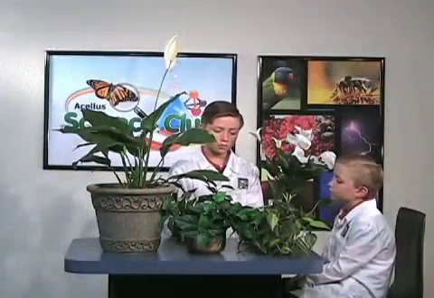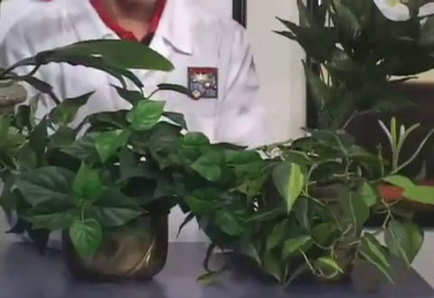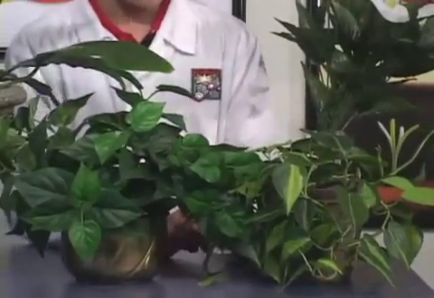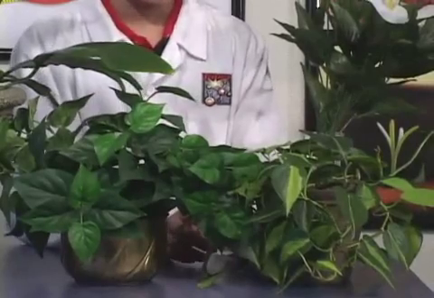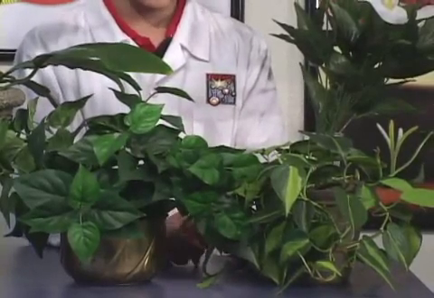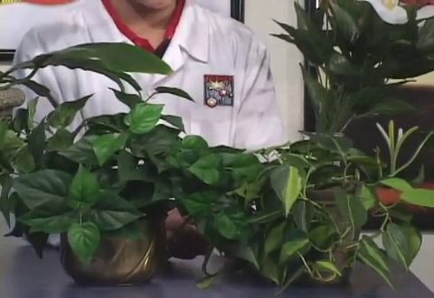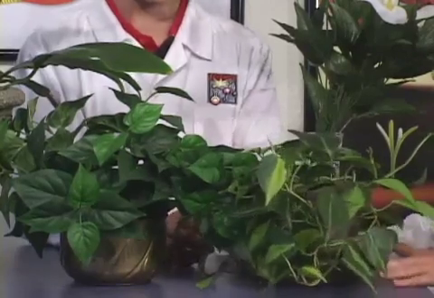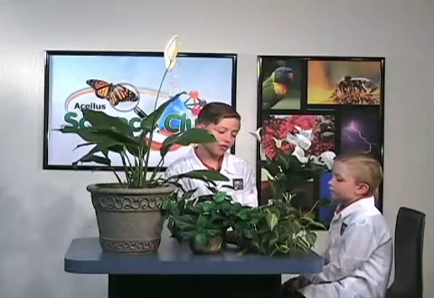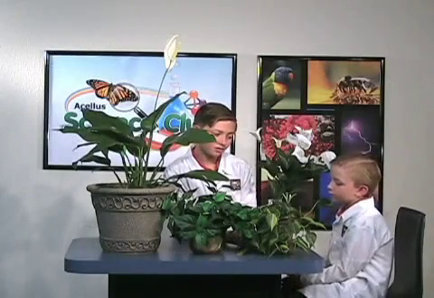Now let's look at these plants. These two plants, one of them is living and one of them is non-living. David, can you tell which one is living? This one. This one is living. Why did you think that this was a living plant?